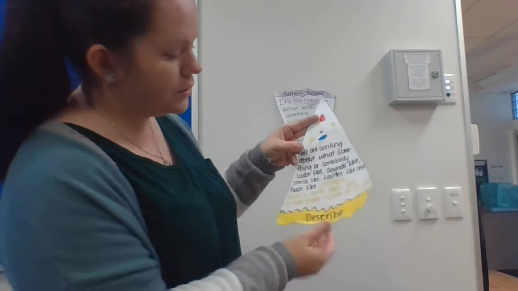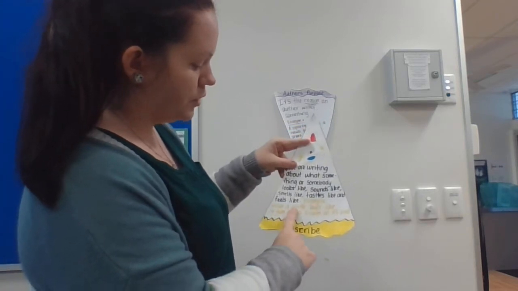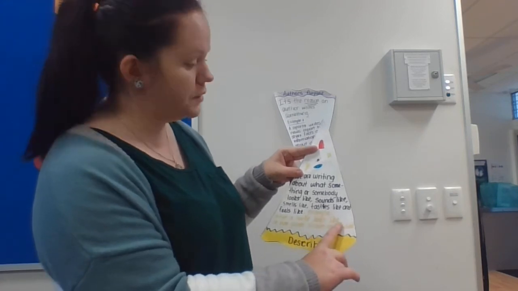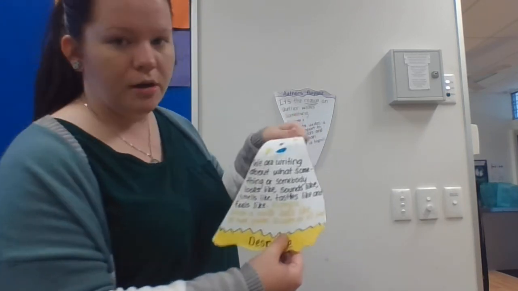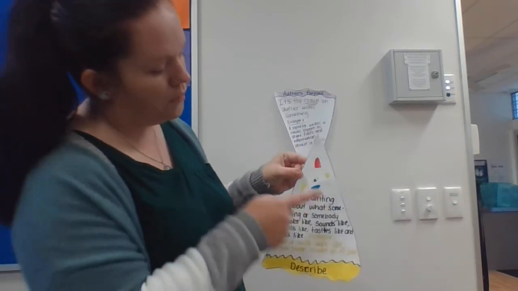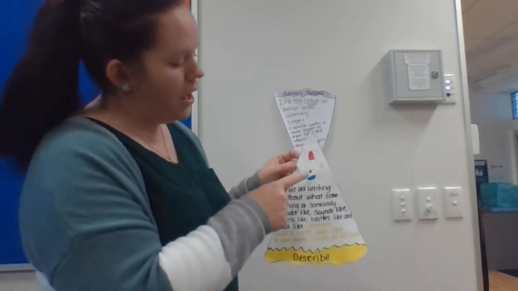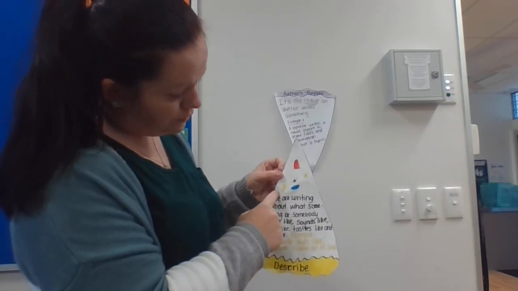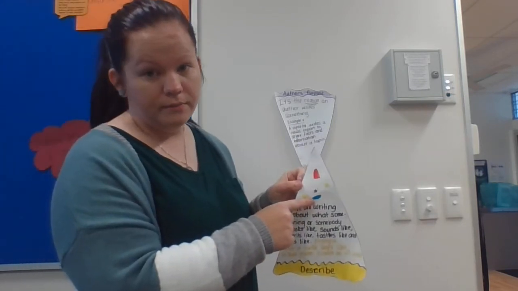So the example someone's got here is what a turtle looks like because it has green scales on its back. But then up the top here, to help you remember, one of our students has done a fantastic job of drawing a tongue, an eye, an ear, a nose, and a nice blue mouth. Good job.